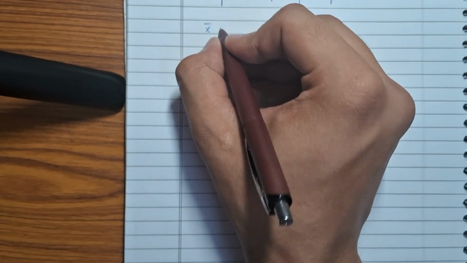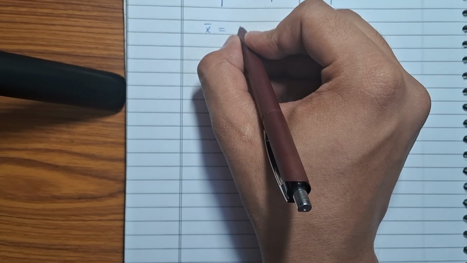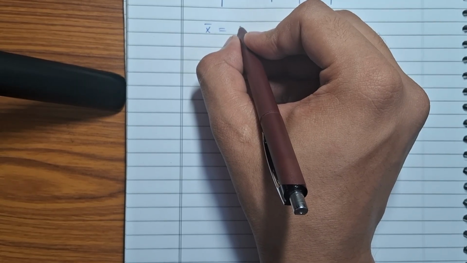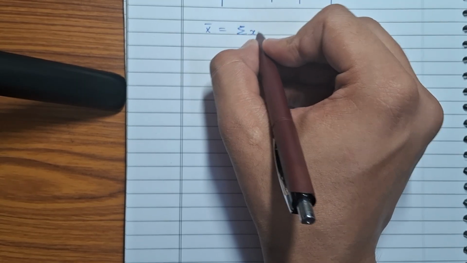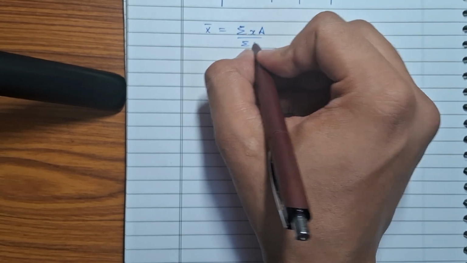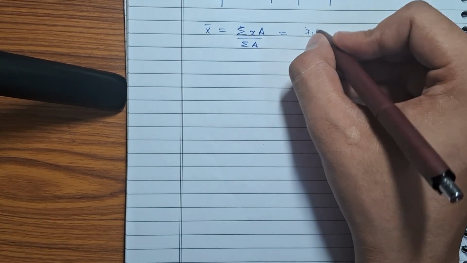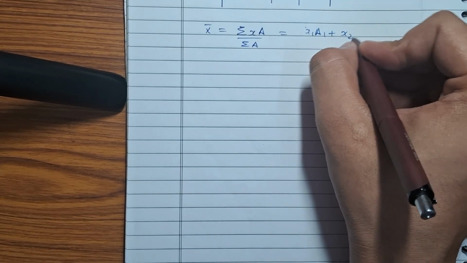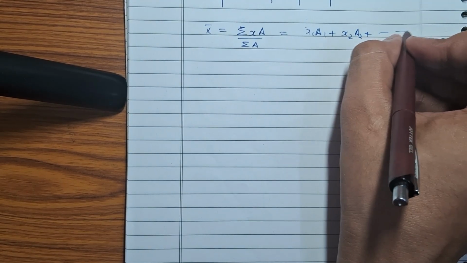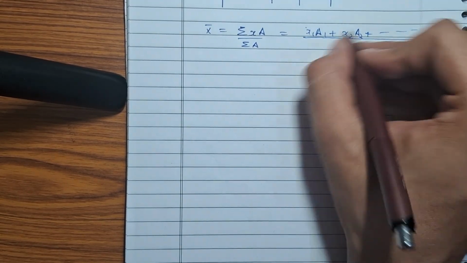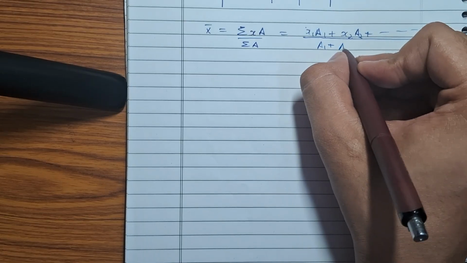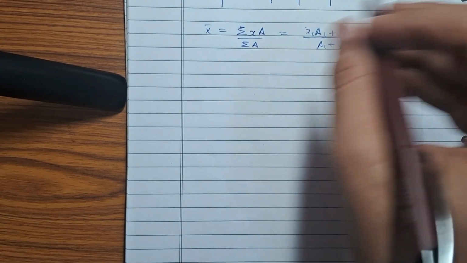But now for laminas, centroid formula is like summation of x a by summation of a, where a is area, x1 a1 plus x2 a2 and so on. Similar like that, a1 plus a2, so on.